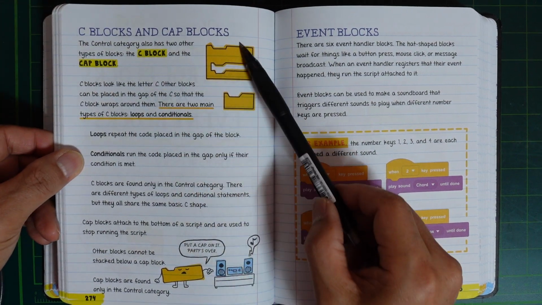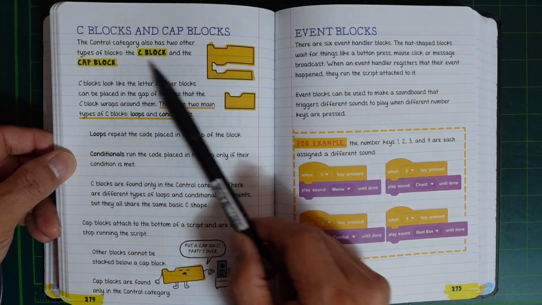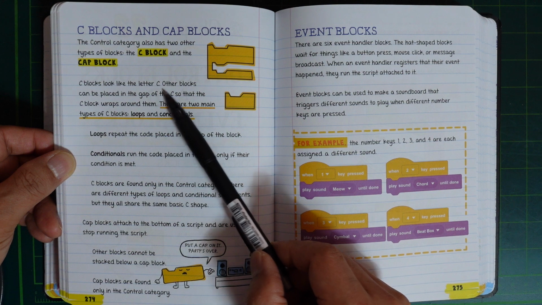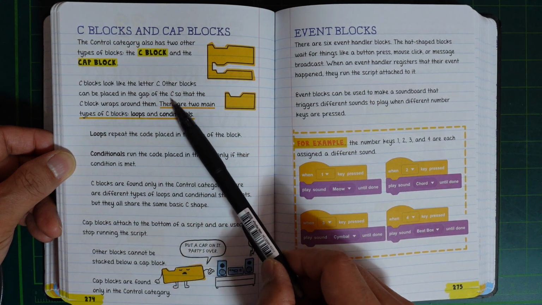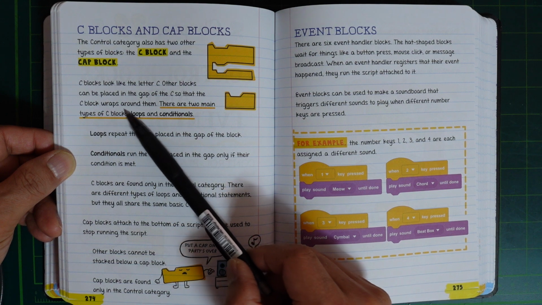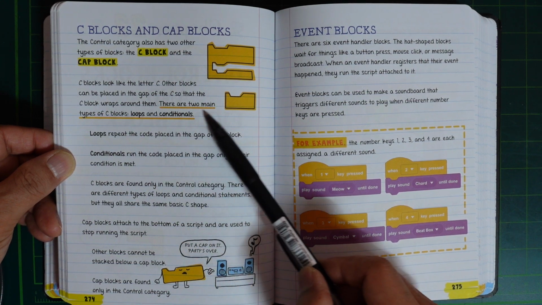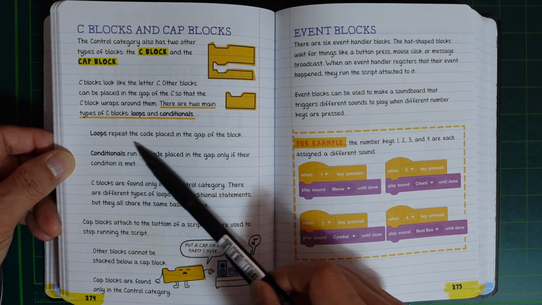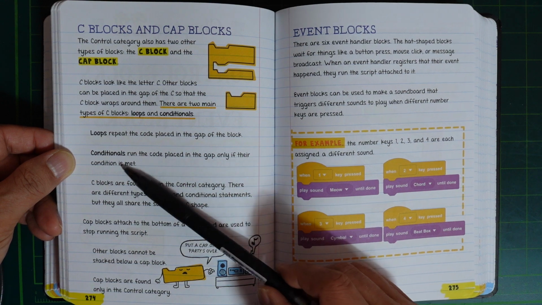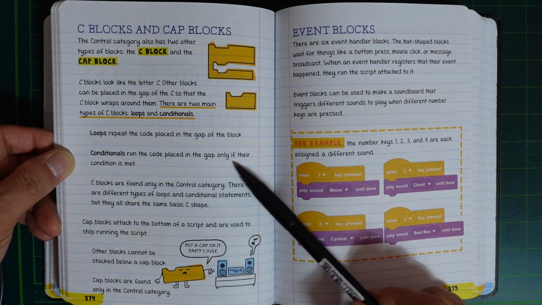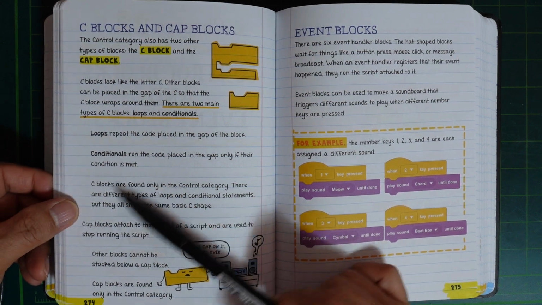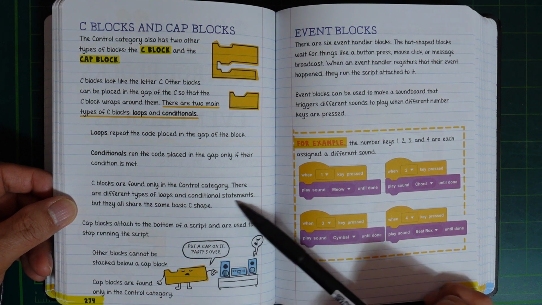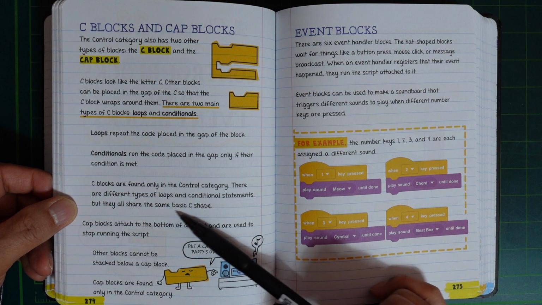C block and cap block. The control category also has two other types of blocks, the C block and the cap block. A C block looks like the letter C. Other blocks can be placed in the gap of the C so that the C block wraps around them. There are two main types of C blocks, loops and conditions. Loops repeat the code placed in the gap of the block. Conditions run the code placed in the gap only if their condition is met. C blocks are found in your control category. There are different types of loops and conditional statements, but they all share the same basic C shape.